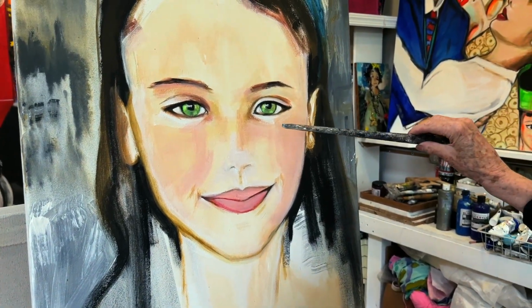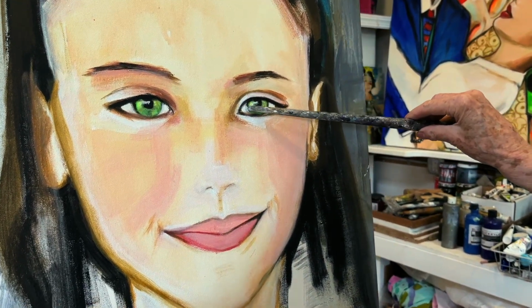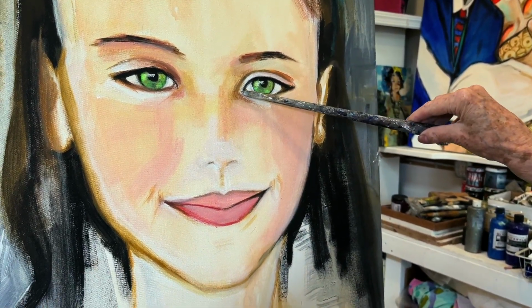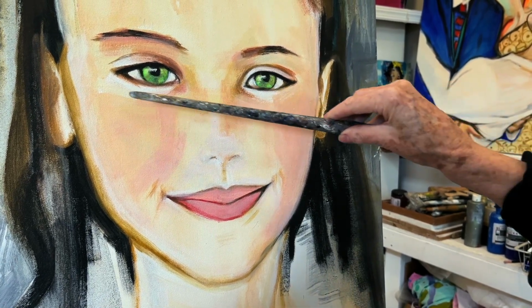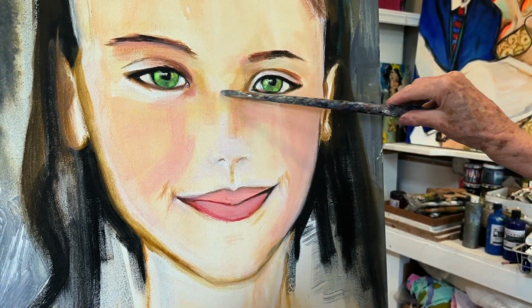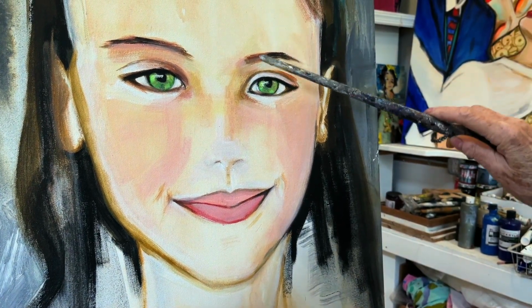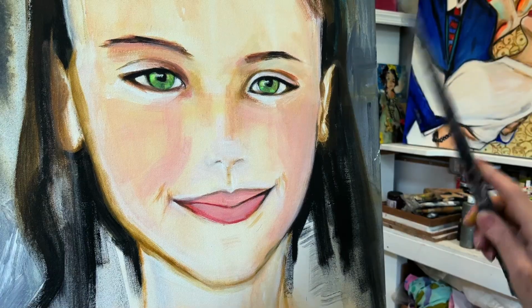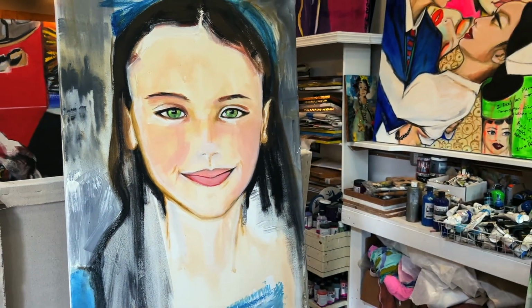But it's actually not moving them up that much. It has something to do with the corner of the eye, which is too low. Also, this eye is slightly lower than this eye, but always eyes are different. But still, in this case, it definitely needs to be a little higher.